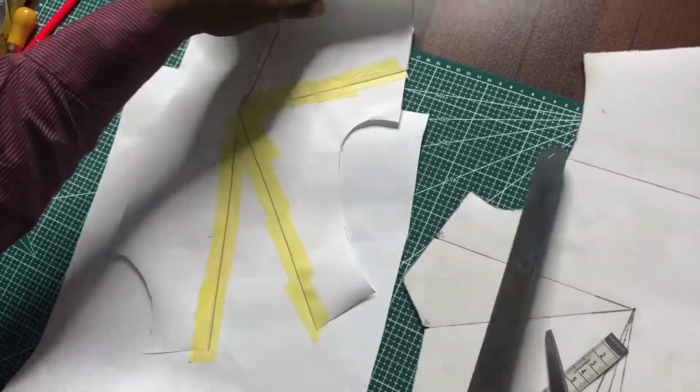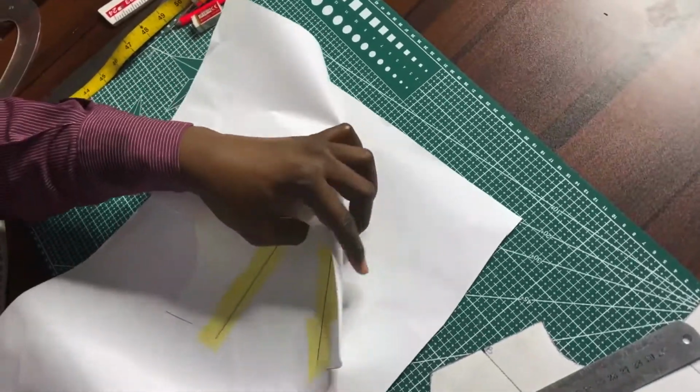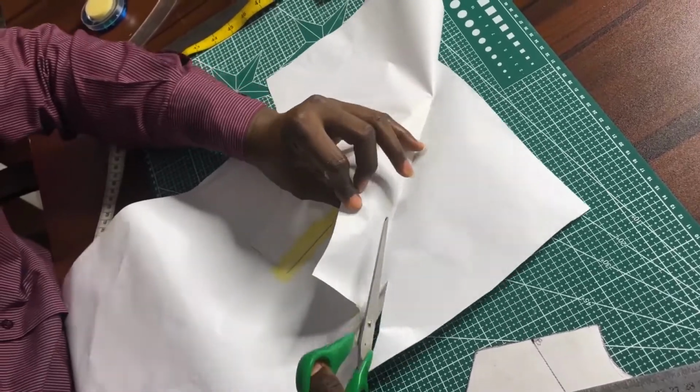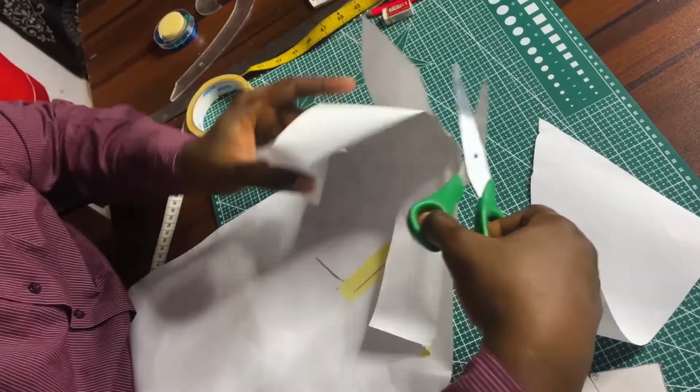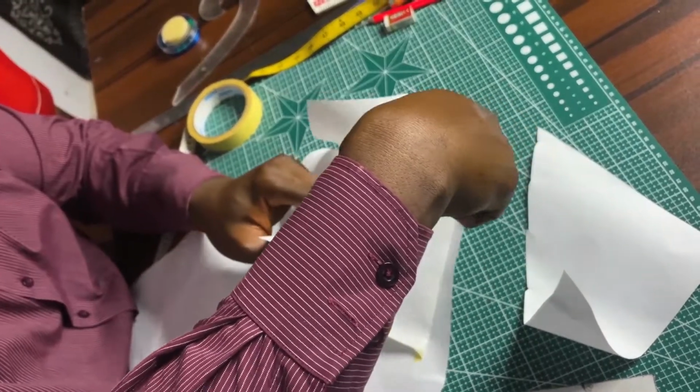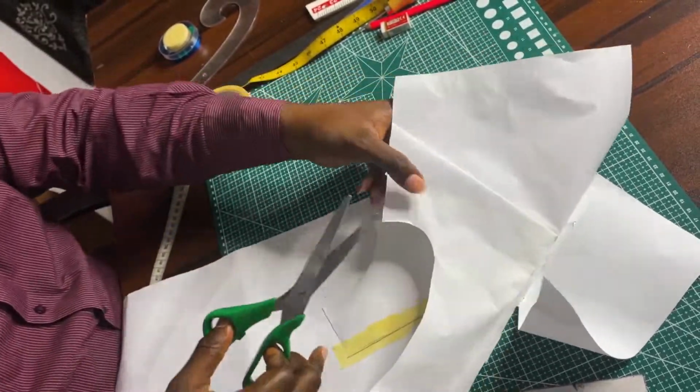Let me trim the excesses we have, so we have a cleaner finish.